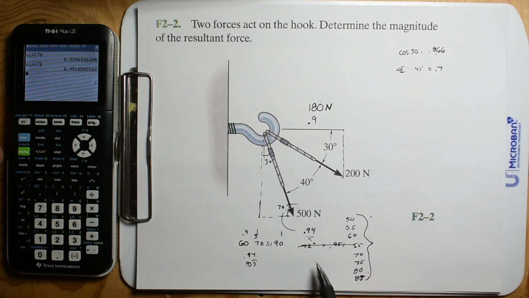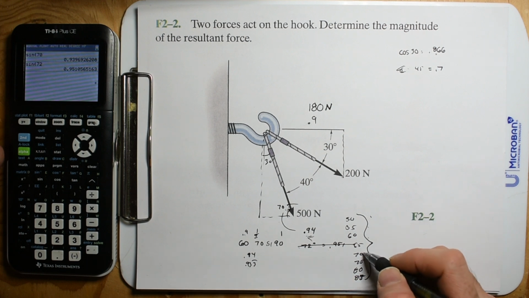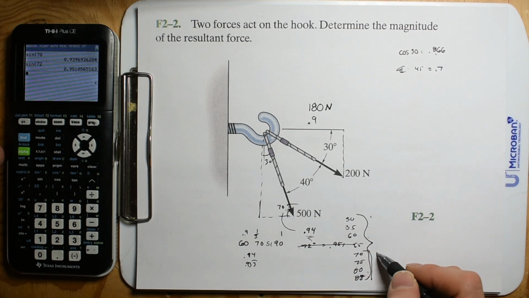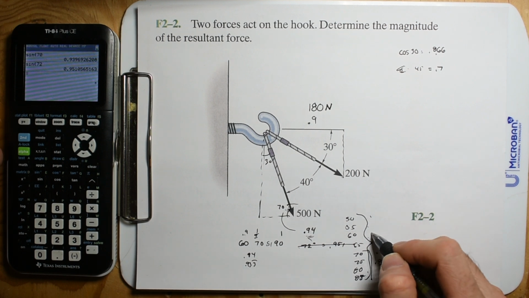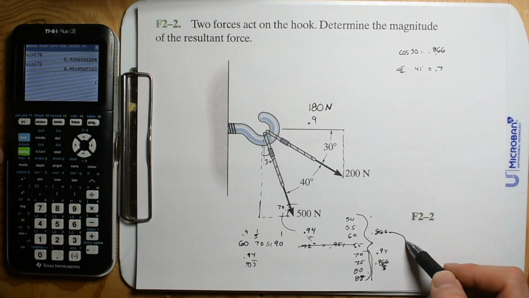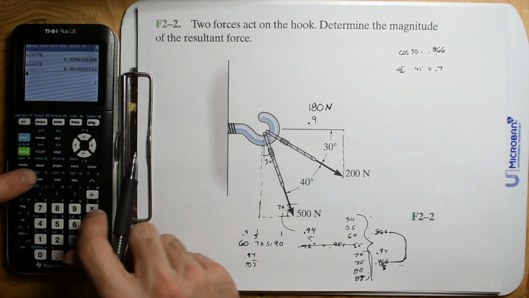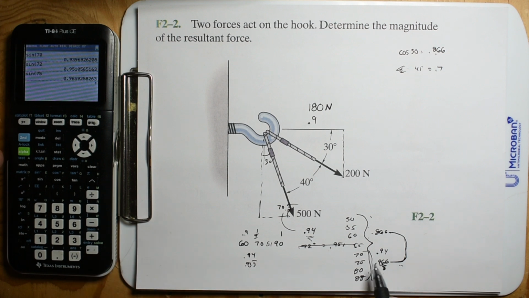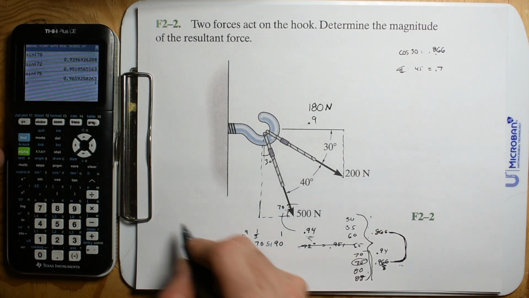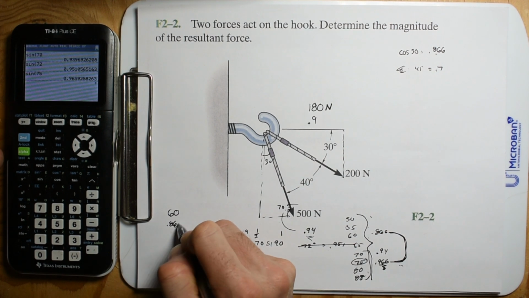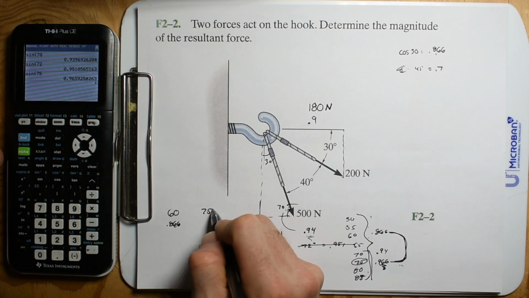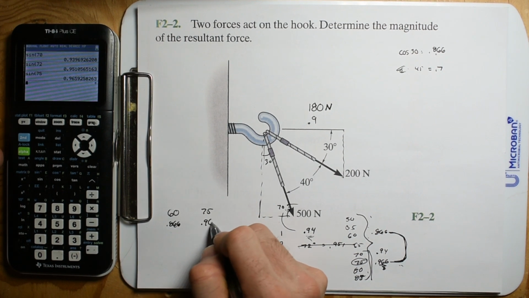And you at least need to memorize them to 2 digits, because after you pass 70, this is 0.94. I think 75 is 0.966. And maybe you can remember that because 60 is 0.866. So then you have something going on there. So we got sine 75, 0.966. That might be the best one to remember. So let's say I did know that 60 is 0.866, and I knew that 75, 15 more, was 0.966.